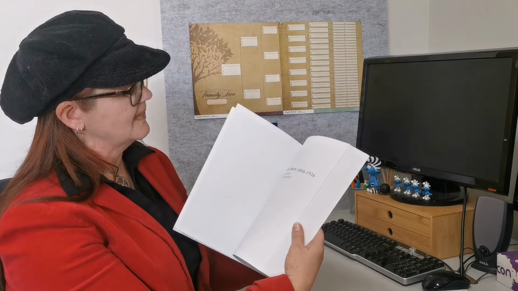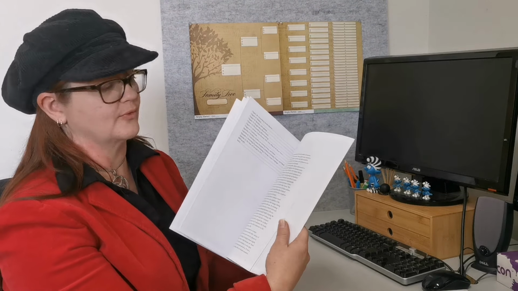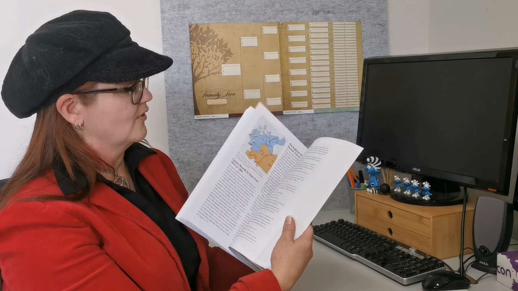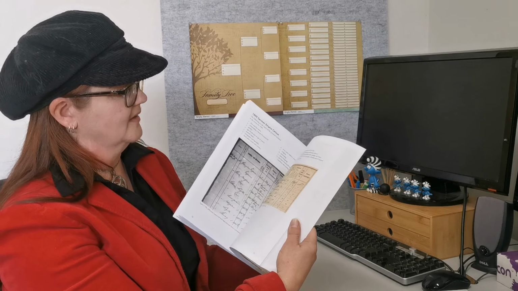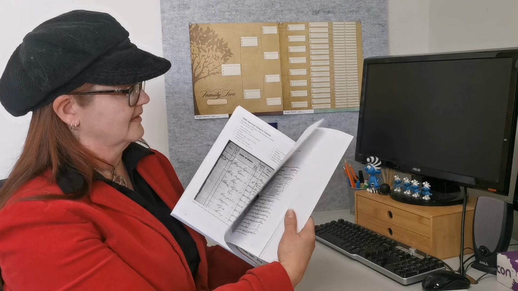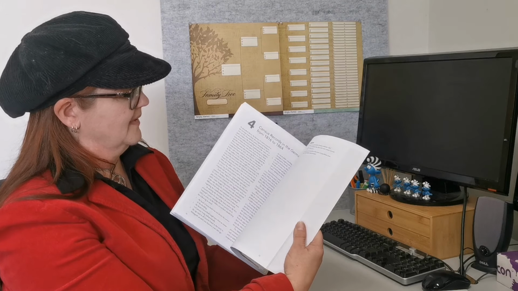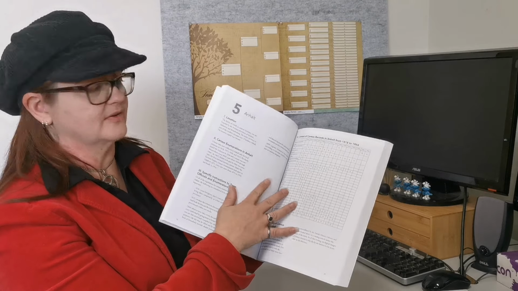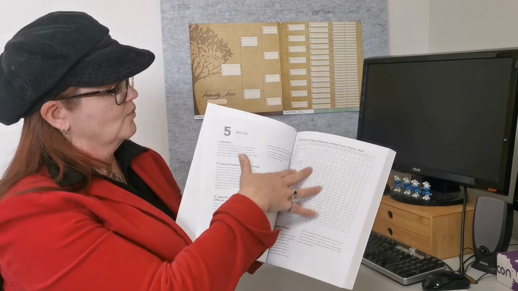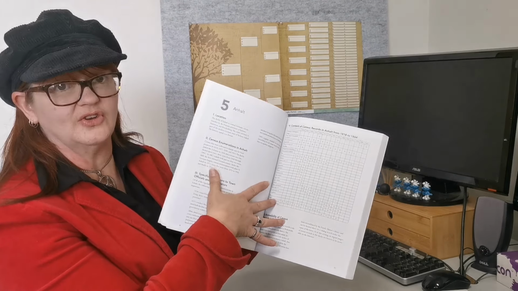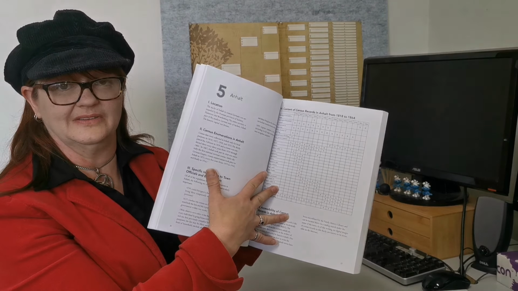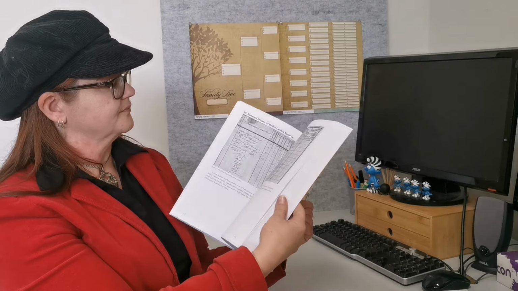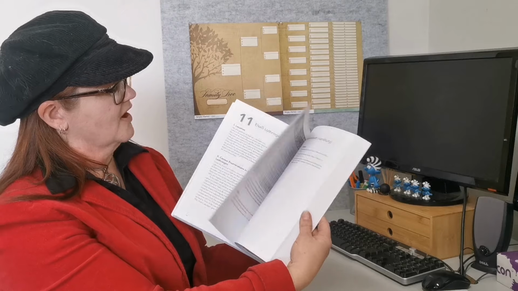It's not a book full of records, but it shows you the type of records they are, the information you get on them, and the content of what you get. So what years and what information you actually get on those particular censuses. That's a really useful guide.